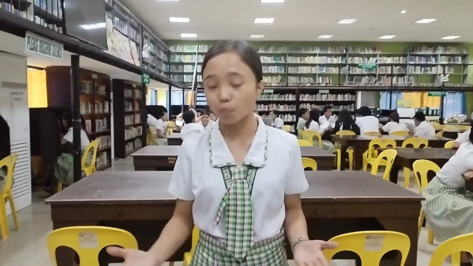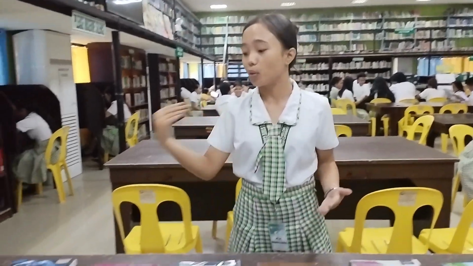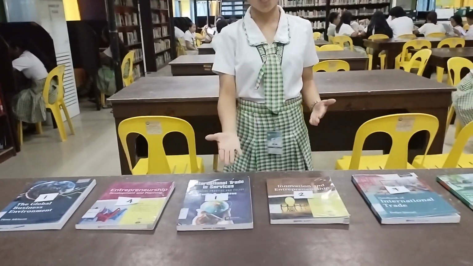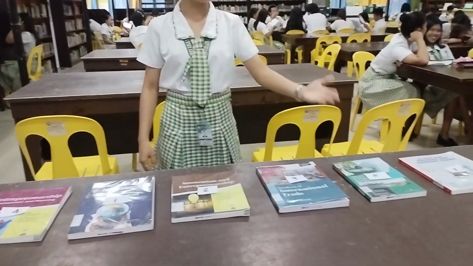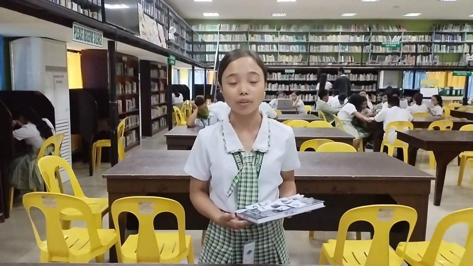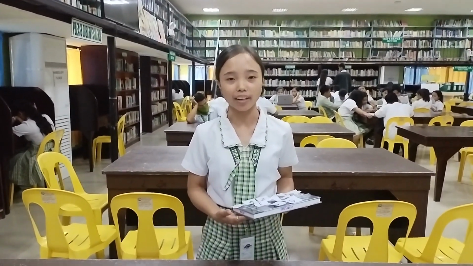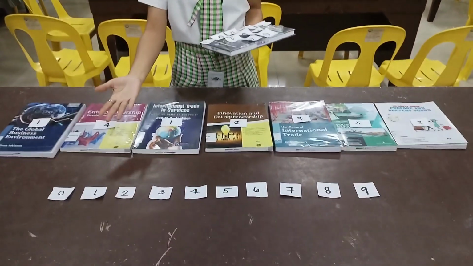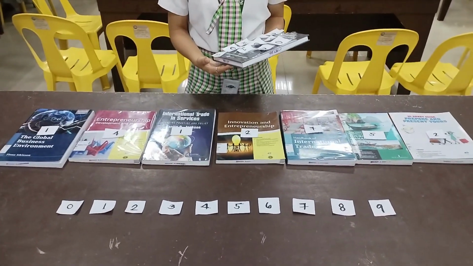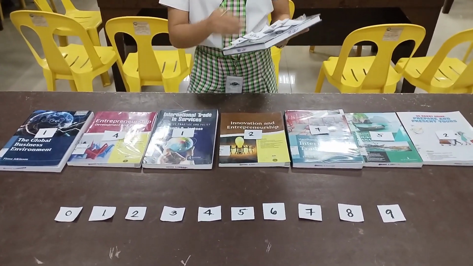Let's start the simulation. There are book numbers on each of the books that I have here: 1, 4, 1, 2, 7, 5, and 2. Let's count how many of each book number there are and put them in the count array. In index 0, there is no book number 0, so it will be 0.